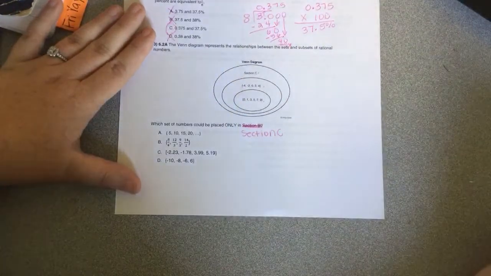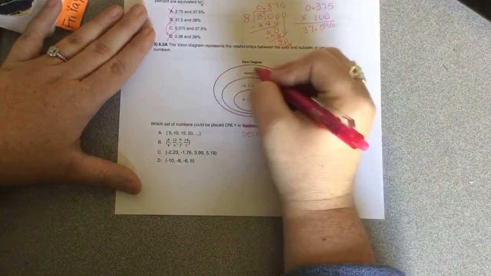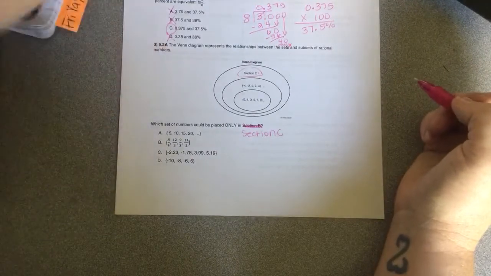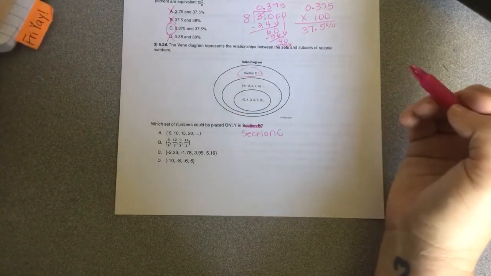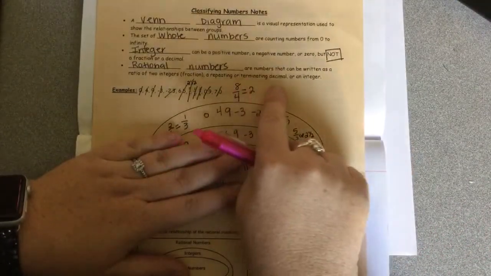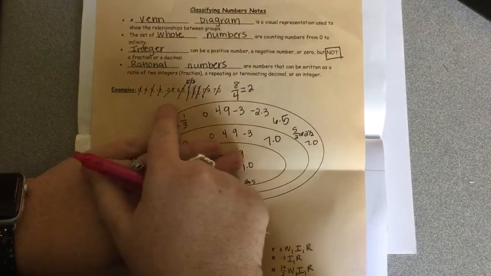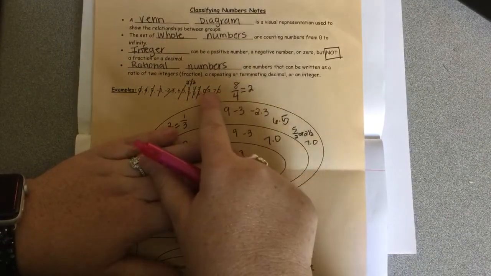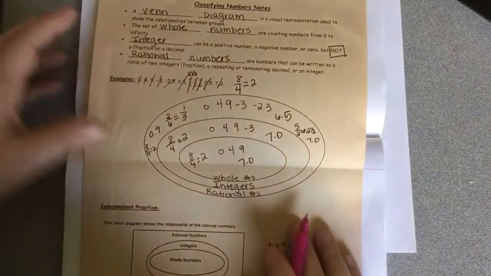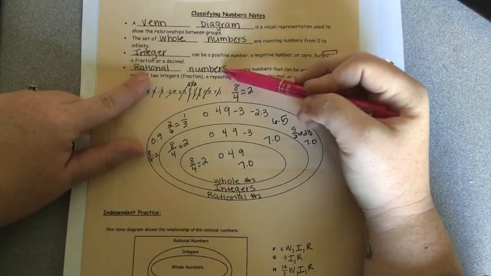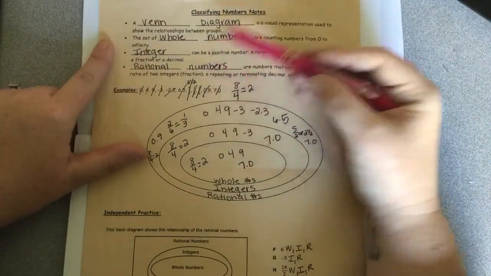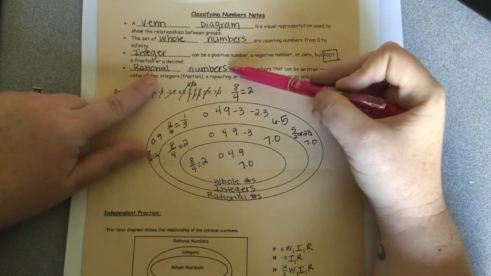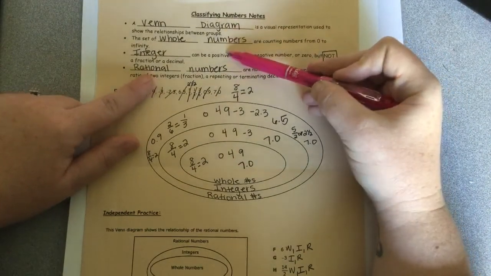This should be section C, I'm sorry. So which ones are going to be rational numbers? If you're looking at your notes from Unit 2, the tan notes right here, it says rational numbers are numbers that can be written as a ratio of two numbers, a fraction, or representing a terminating or repeating decimal, or an integer. And the difference between rational and integers is that rational includes decimals and fractions, integers does not.